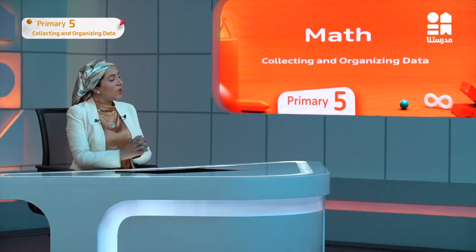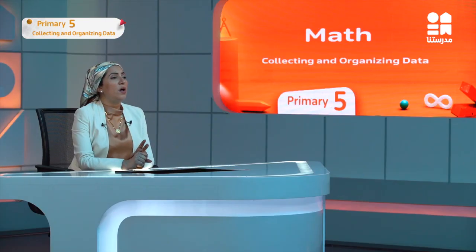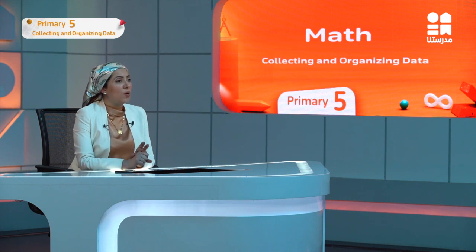So that's all about this part in our lesson, collecting and organizing data. We talked about the tallies, we talked about the importance of collecting data and organizing it properly. We talked about the two types of frequency tables, the cumulative frequency table and the simple frequency table, and how they are constructed vertically and horizontally. The tallies, how we use them, and what they represent.